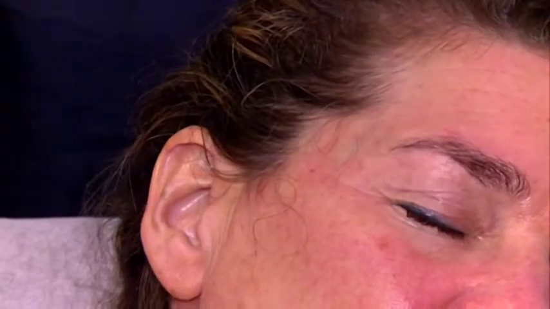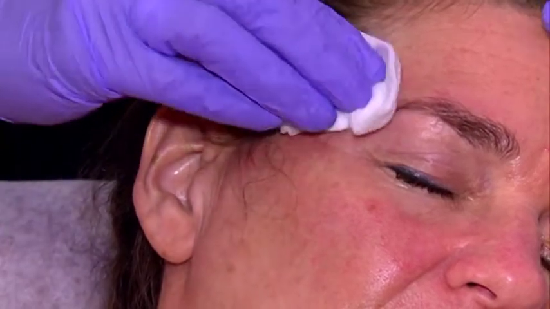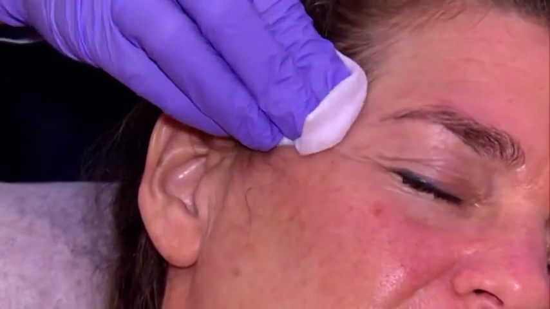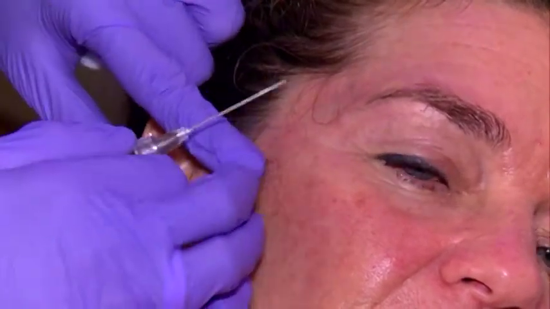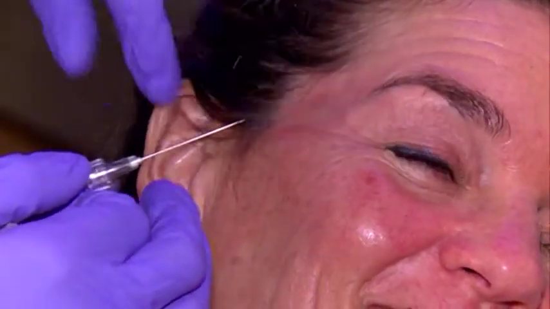Sometimes you're maybe not concentrated, sometimes you make mistakes. We are all human beings. With the Bellotero volume, you're always on the safe side because you can massage it gently and press it into the form you want. Okay? Are you good? Cool. Good.